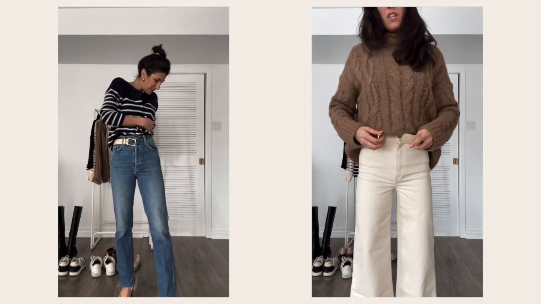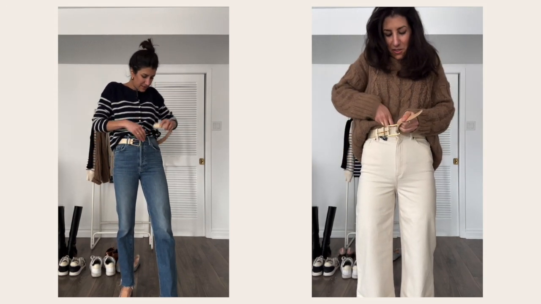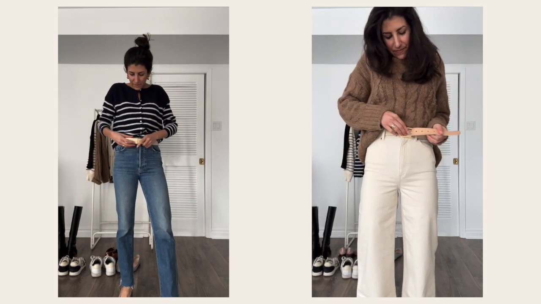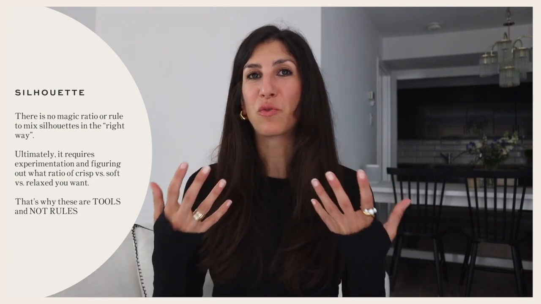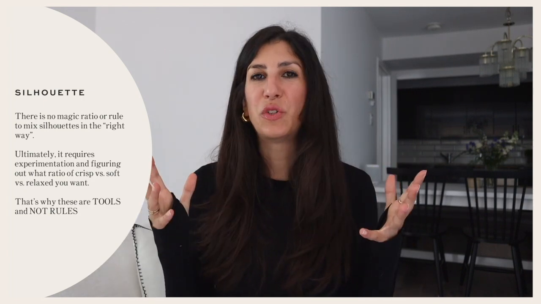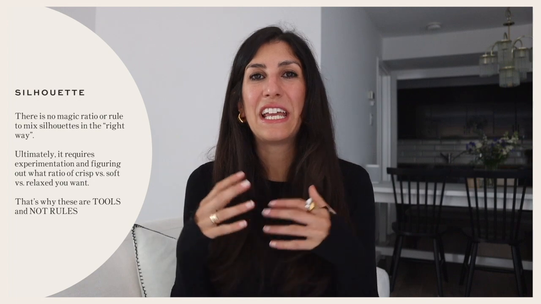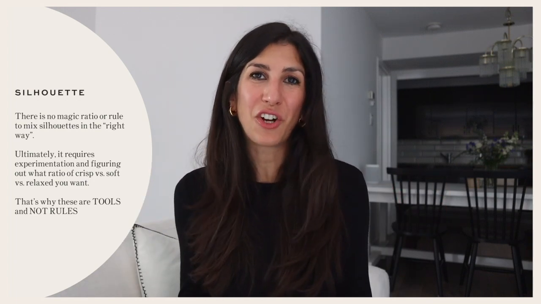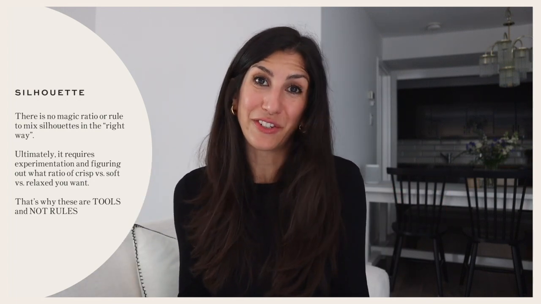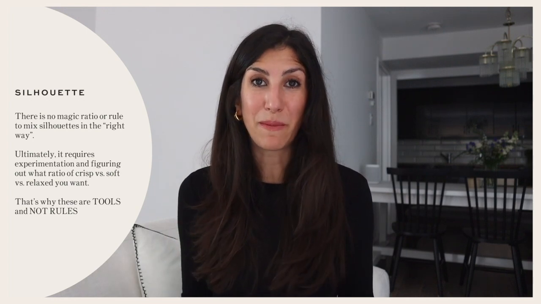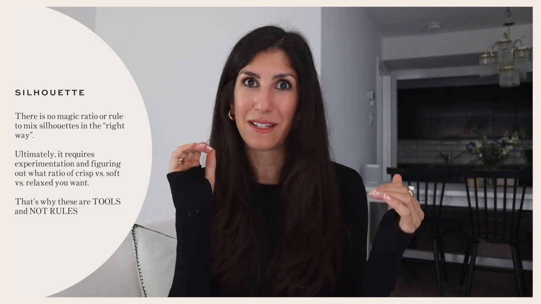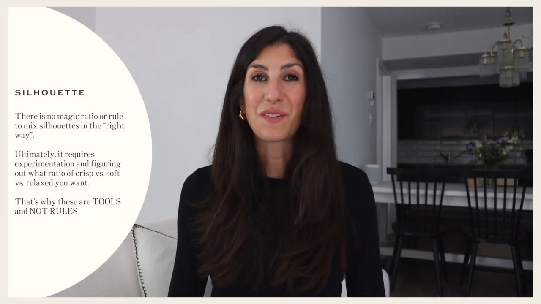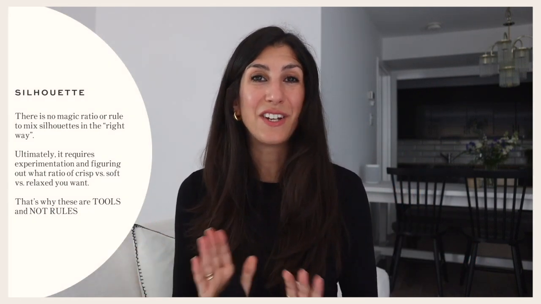Waist definition is also an important piece with silhouette. It can be manufactured really easily, simply by adding a belt. Now you're not going to like this, but I don't believe that there is a magic ratio or rule to mix silhouettes in the right way, because I don't think there are right or wrong ways to style yourself. Ultimately, it requires experimentation and figuring out what ratio of crisp versus soft and relaxed you want. That's why these are tools and not rules.